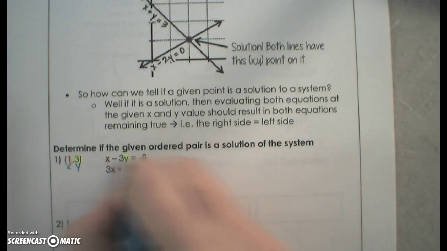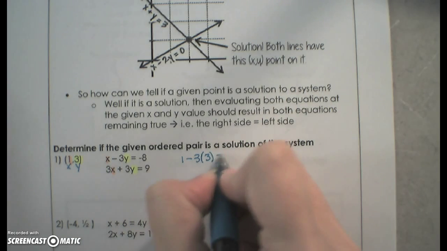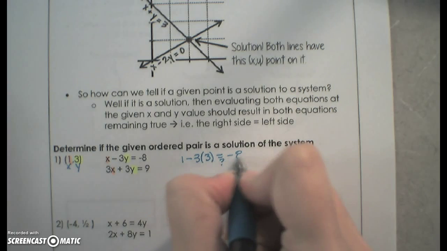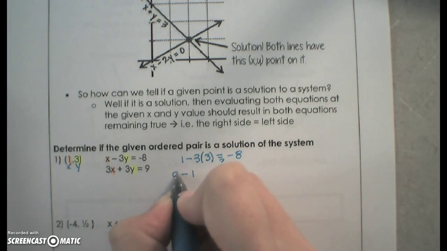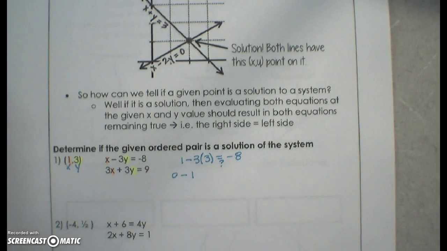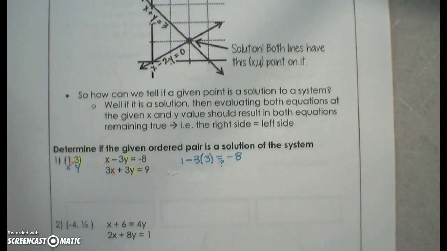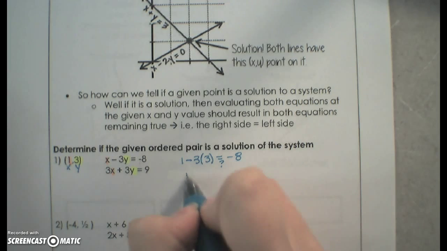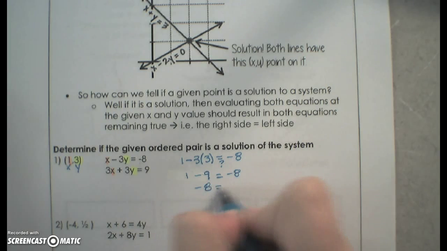I'm going to go ahead and do the top equation first. 1 minus 3 times 3, does that equal negative 8? So let's simplify. 1 minus 9. Man, I cannot write today. It happens. My handy dandy eraser there. So 1 minus 9, does that equal negative 8? Yes. So this one works.